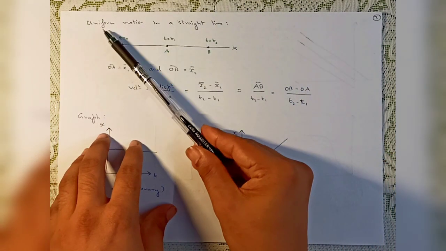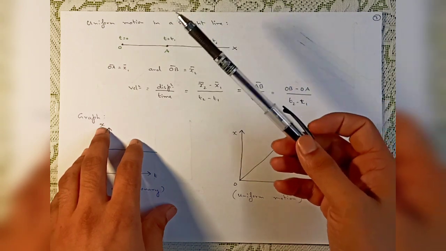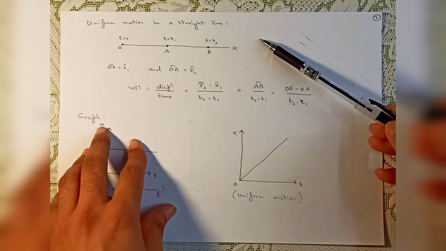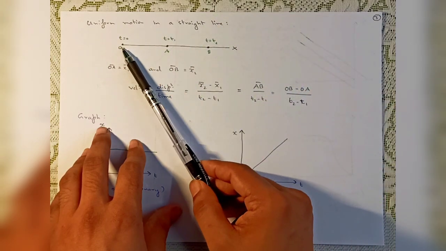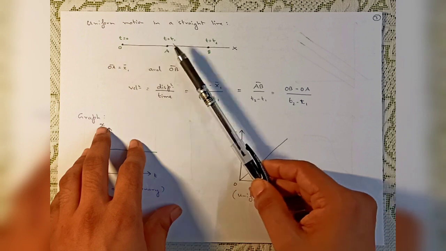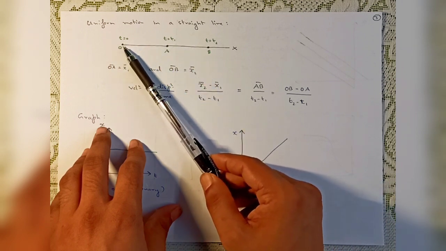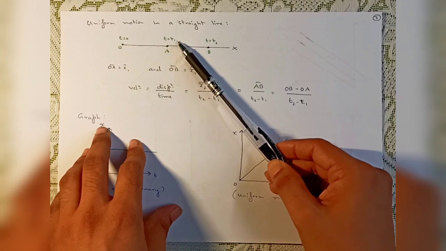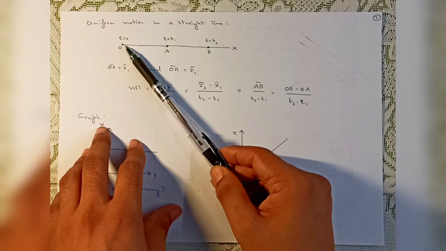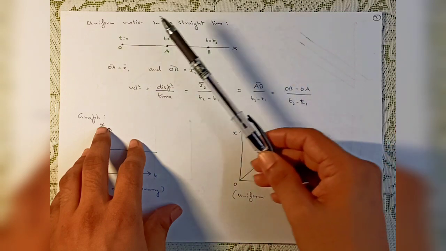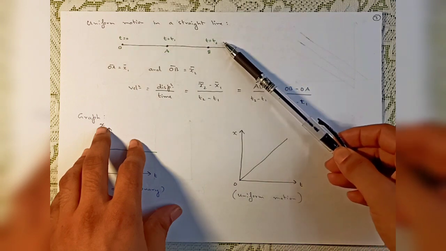And then you have uniform motion in a straight line, where a body is moving in one dimension and in a straight line. That is, here a body is moving from point O to A. By the time the body reaches from point O to point A, it is t1, and by the time this body moves from O to B, the time taken is t2.